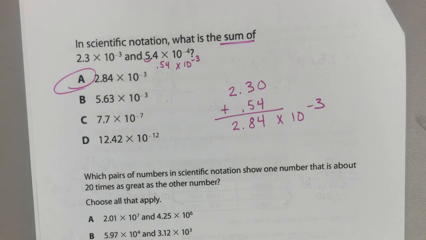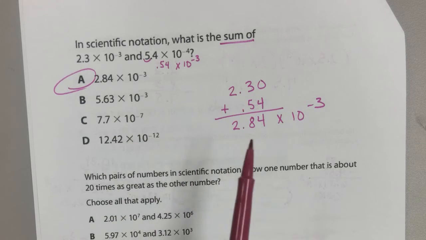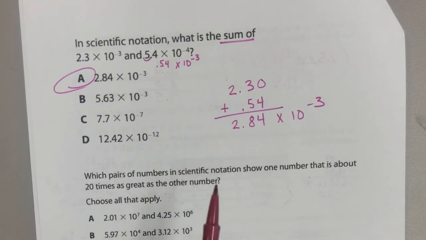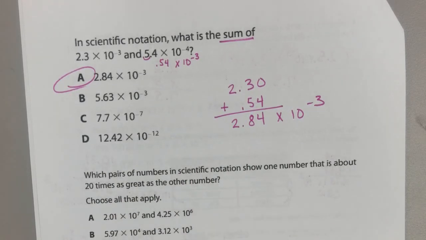What'd you do wrong? I would not choose... Oh, so you didn't make your exponents match? Okay. Yeah, so you probably picked C when you did it, maybe? Yeah. So yeah, exponents have got to match, and then you just keep that number.